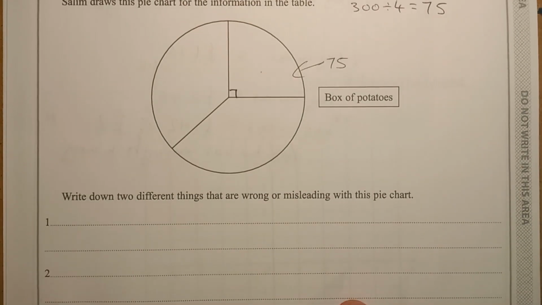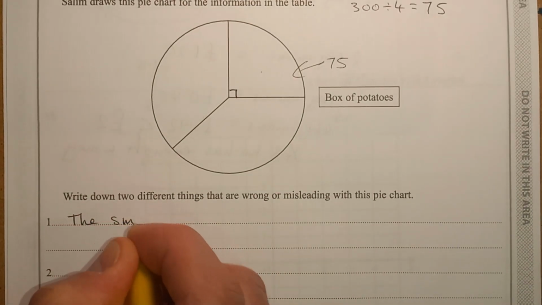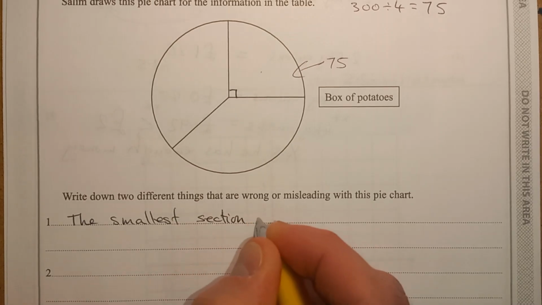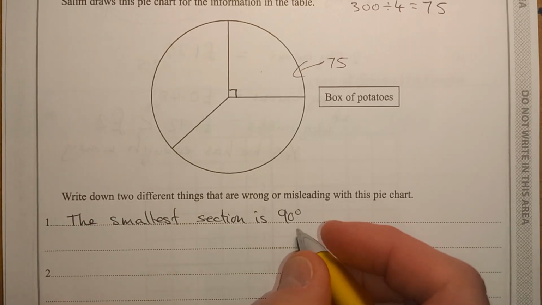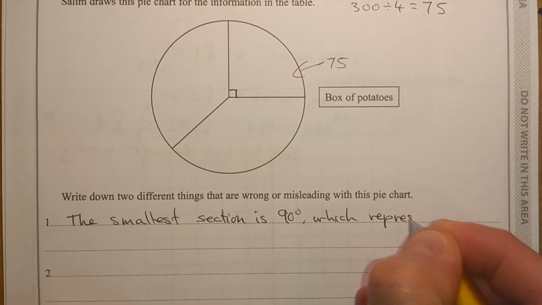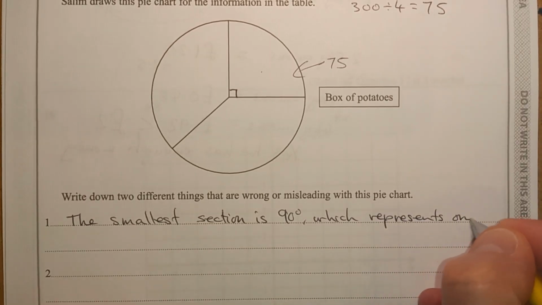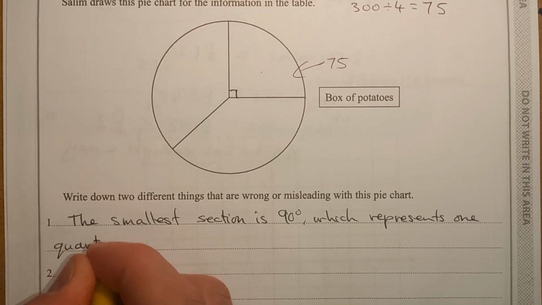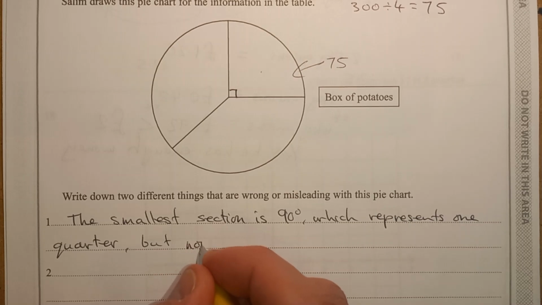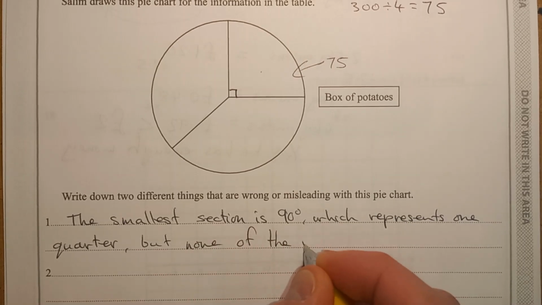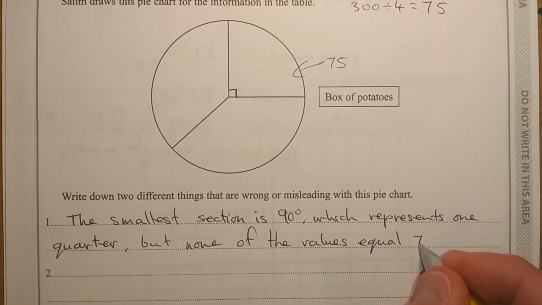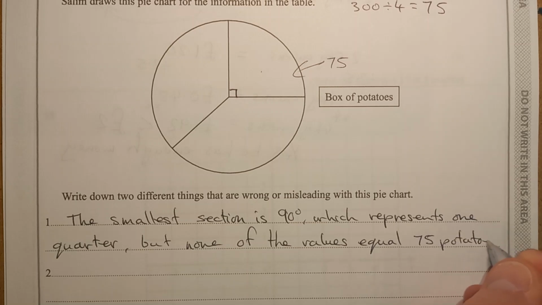So we can say smallest section is 90 degrees, which represents 1/4. But none of the values equal 75 potatoes, something like that.